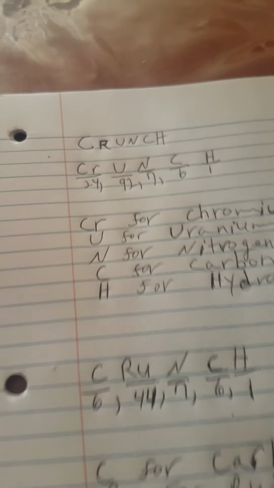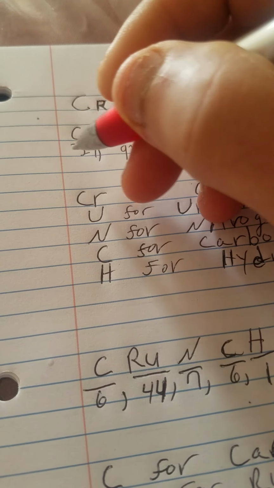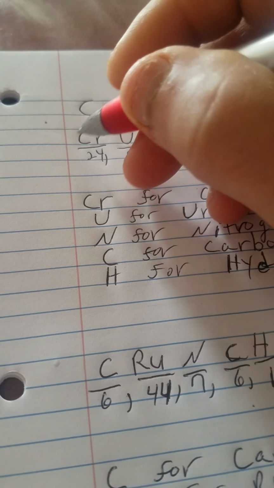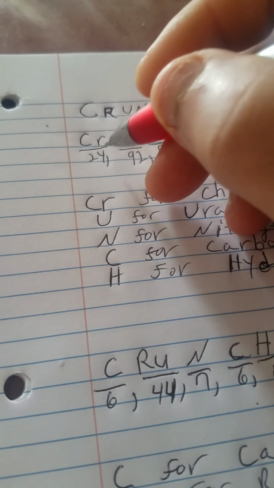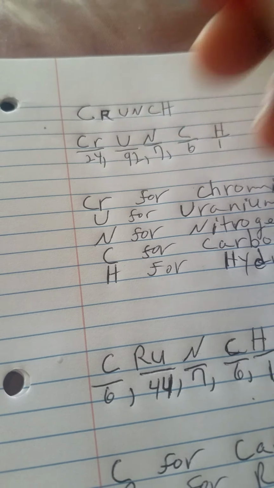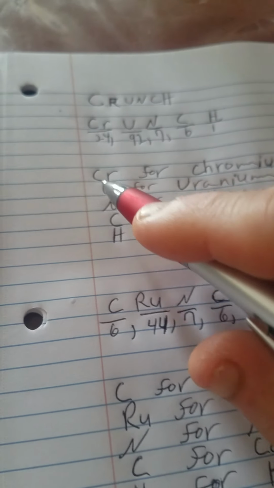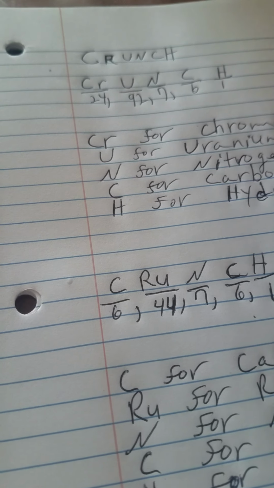When you have two letters like this, capital C and r, the first letter gets capitalized and the second one gets a small letter. In other words, you're not going to put a capital C and a capital R to represent chromium, it won't look right. Whenever you have a double letter symbol, the first is capital and the second is small.